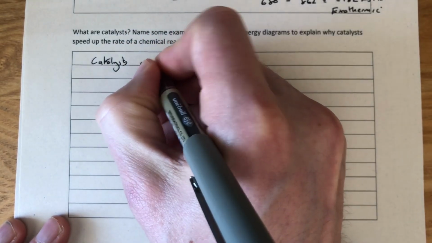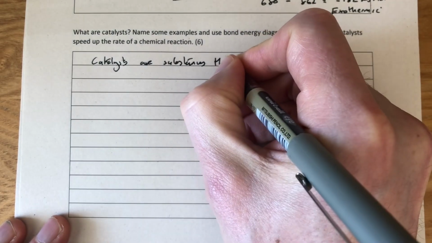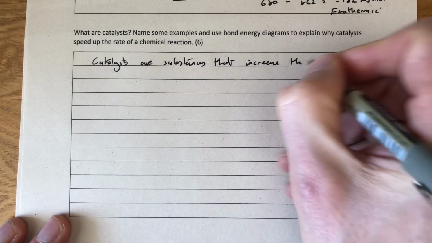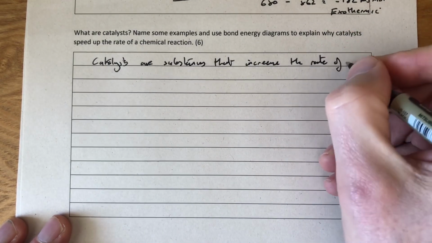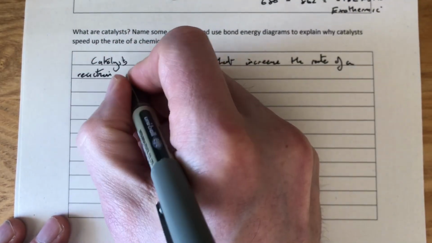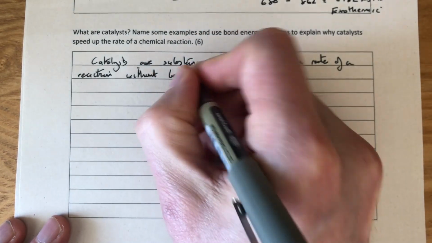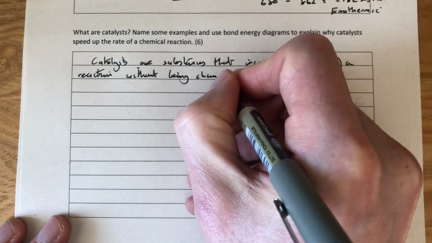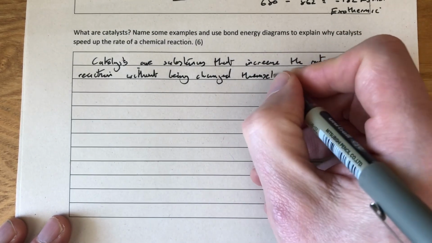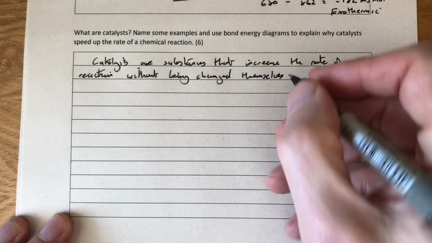are substances that increase or speed up the rate of a reaction. And now the important thing, without being changed themselves. So they don't affect the chemical reaction in any other way other than increasing the rate of reaction. How do they do this?